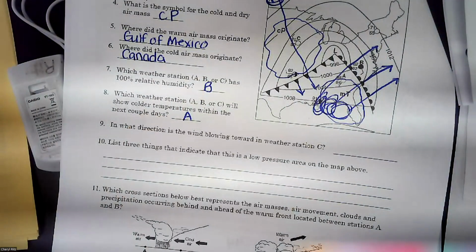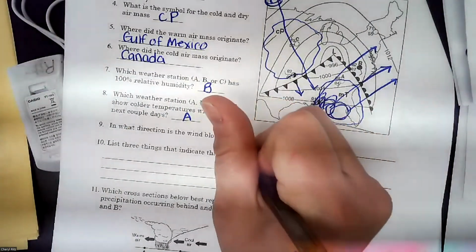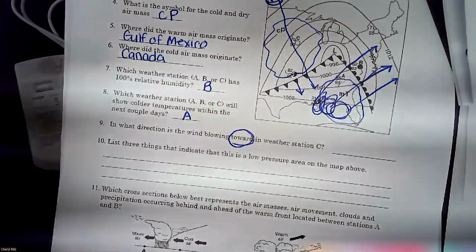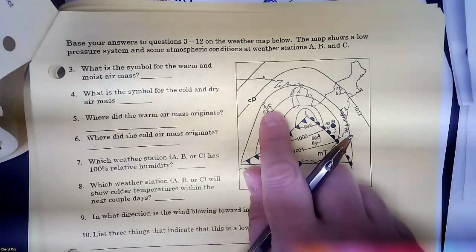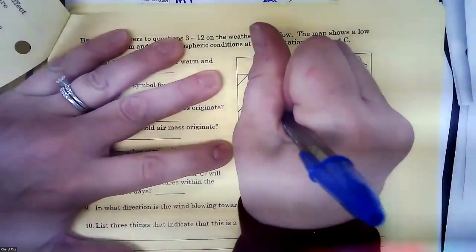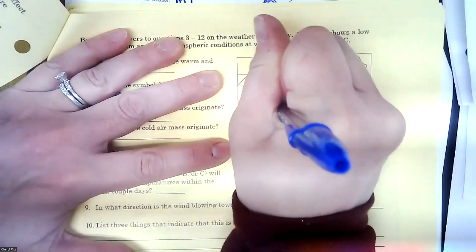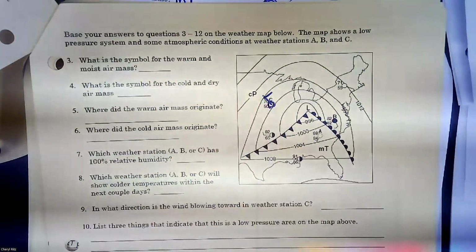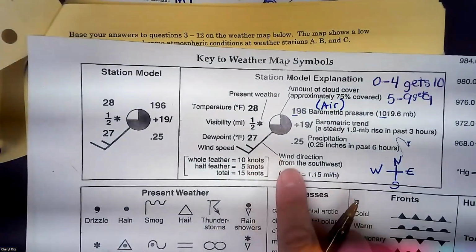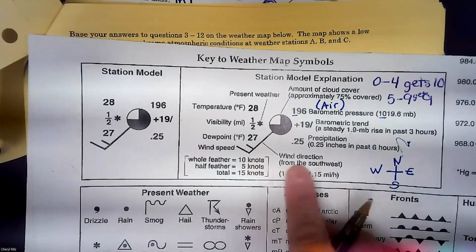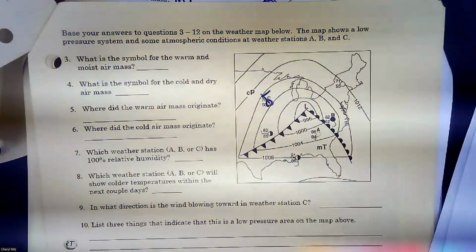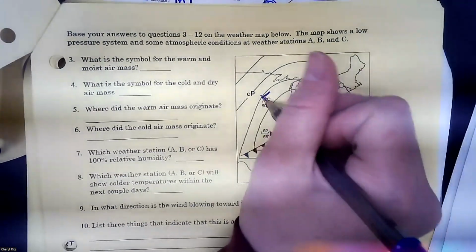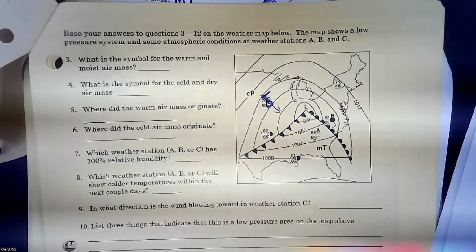In which direction is, now careful with this one, the wind blowing towards at station C? Here's station C. Which way is the wind blowing towards? They've got the stick for this weather station. What side is the stick on? That's the northwest. According to our reference table, the wind is labeled as where the wind is coming from. So if the wind is coming from the northwest, which way is it going? Southeast. Basically, if that's the butt of the arrow, add the head of the arrow. It's going to the southeast.